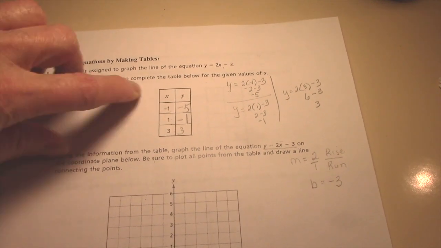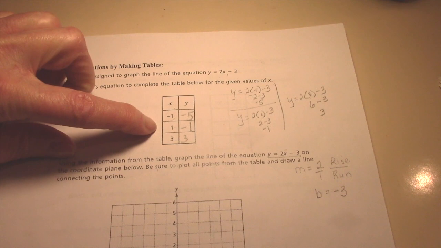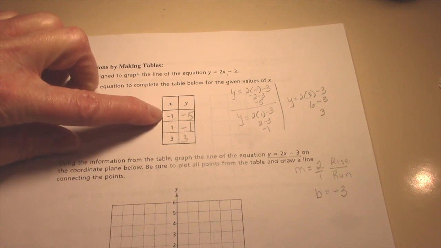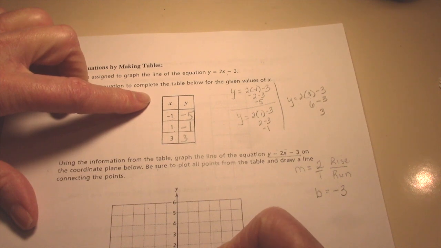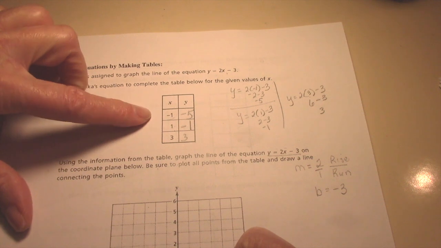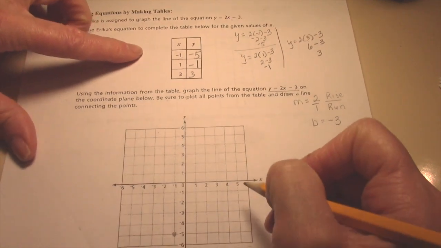But we're going to do it the old-fashioned way. We're going to take the coordinates first. Negative 1, negative 5. 1, 2, 3, 4, 5. So one dot on the line is there. You with me?